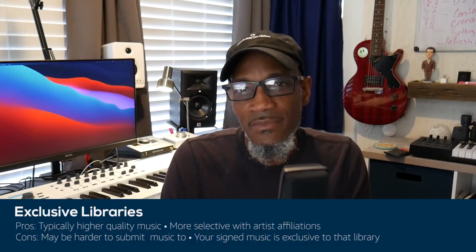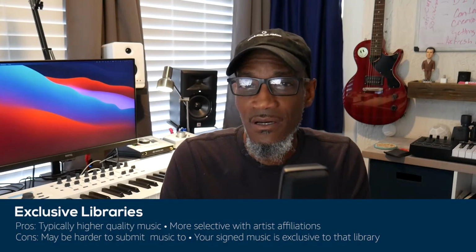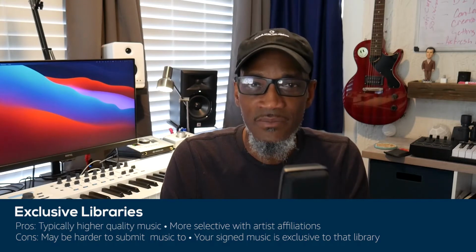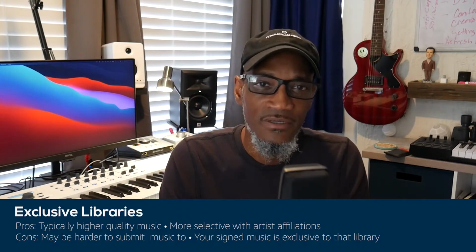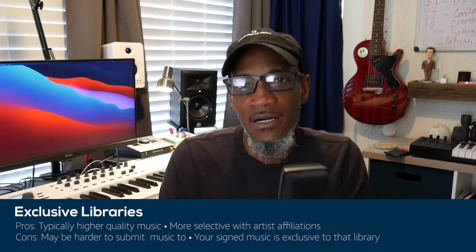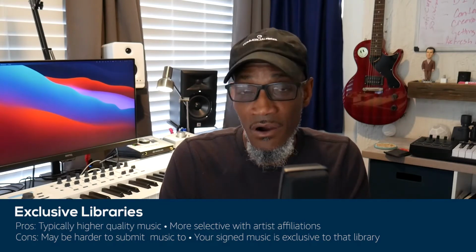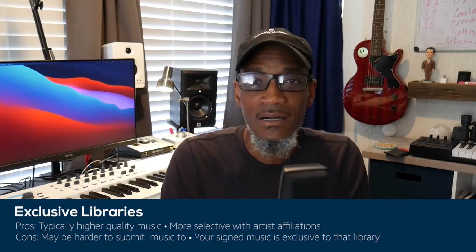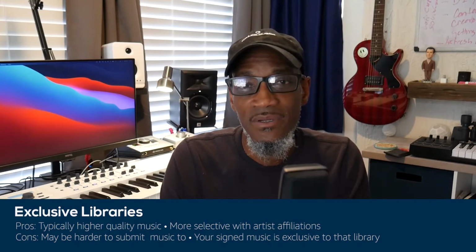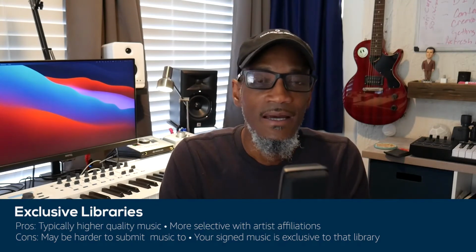Some of the benefits of the exclusive libraries are that they typically, arguably, would vet their songs a lot more, vet the writers and producers that are a part of those libraries, those songs that are being represented there. Maybe they're a little bit harder to get into. The quality of the music is arguably a bit better, I've found, at least in my experience with the exclusive music libraries. And so those are things that you maybe would want to consider.